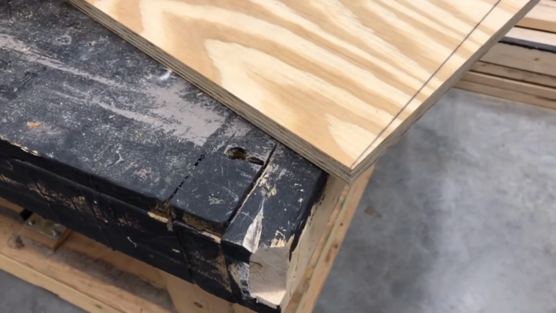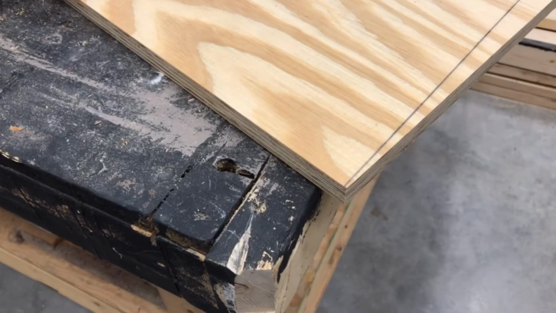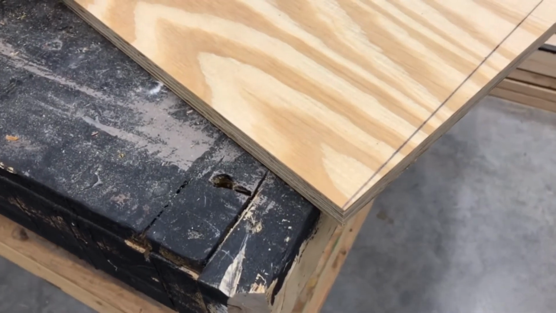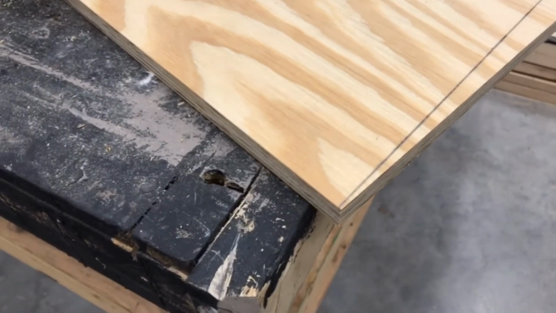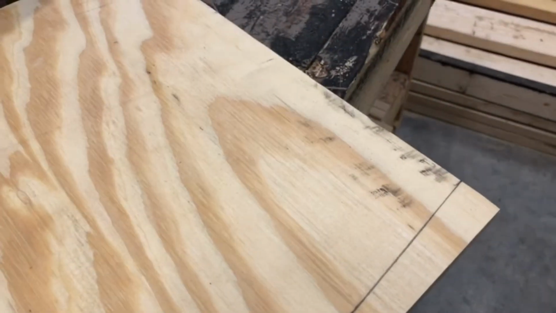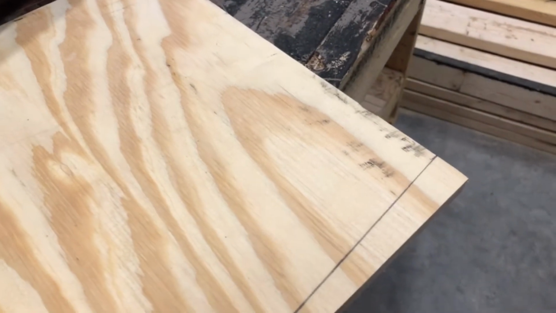I find it really difficult to start the saw where it is so close to the edge of the piece of plywood. It is possible, it's just more delicate and the guard gets caught more easily, so I'm actually going to start from that side cutting this.